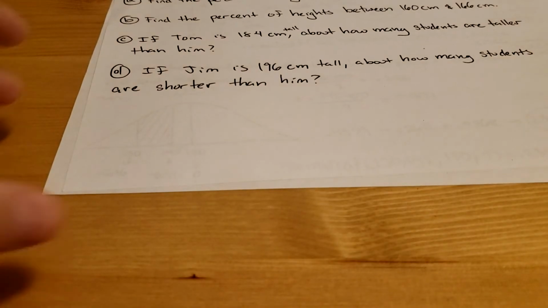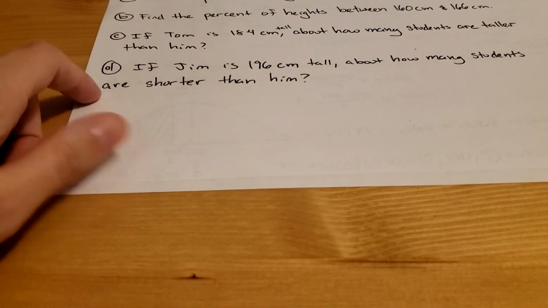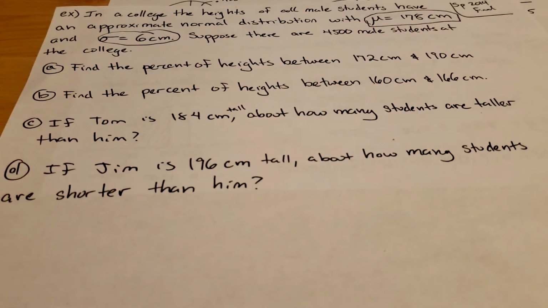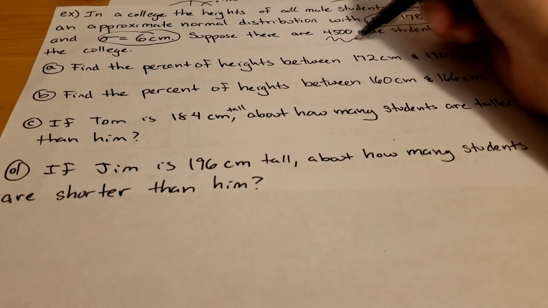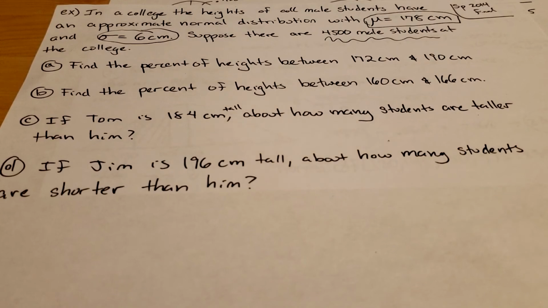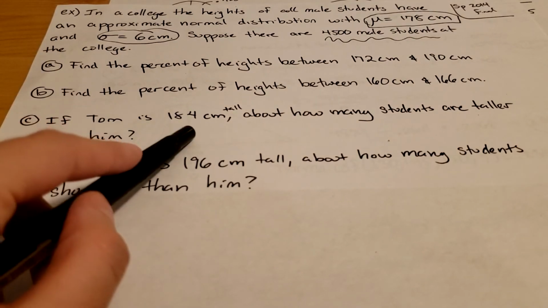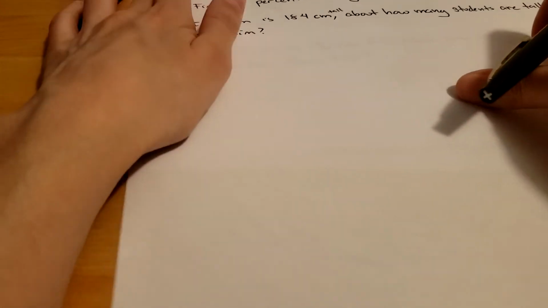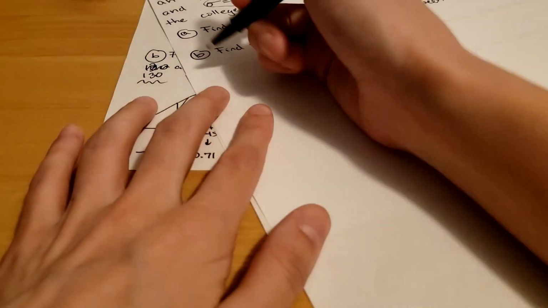Now let's move on to part C. So parts C and D are different, and for parts C and D, we're going to need to use the information that there are 4,500 male students. So C is saying if Tom is 184 centimeters tall, about how many students are taller than him? So we'll start this off by trying to figure out what percentage of students are taller than him, and then we'll try to figure out an approximate amount given that there's 4,500 male students at the school.